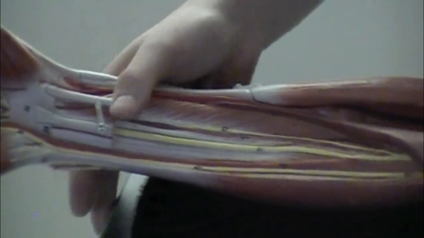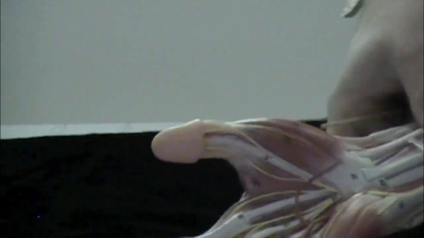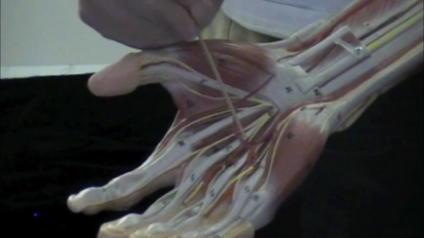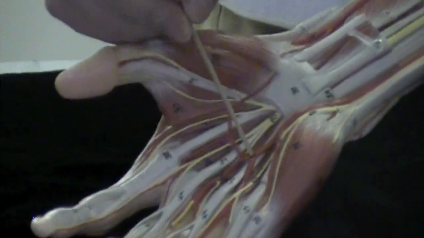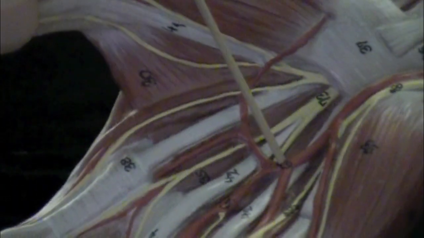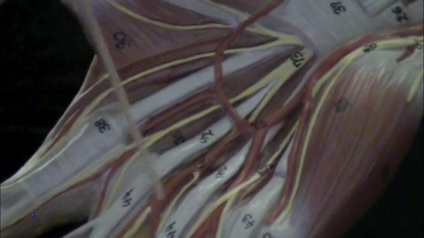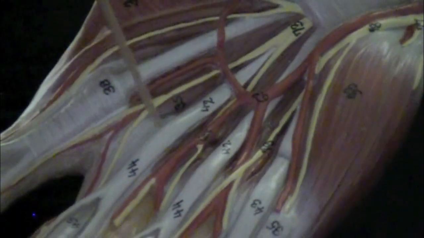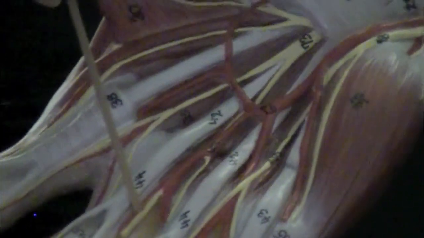And then lastly for the palmar arches and digital branches. Palmar arches is going to be right here in the palm area. And they're going to branch to the digital branches toward those fingers. You'll see the red going around the fingers. It's the digital branches.